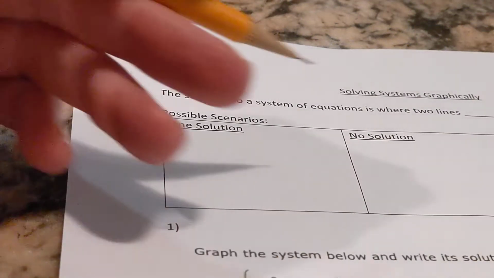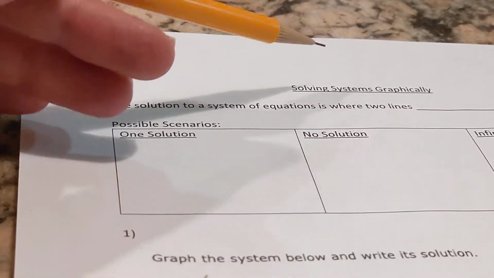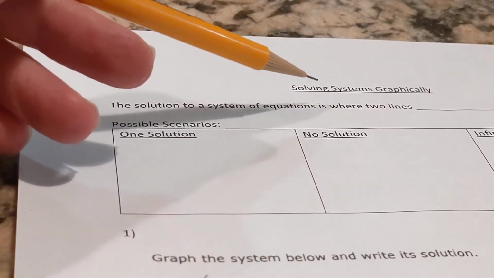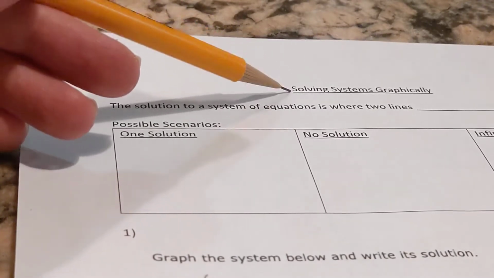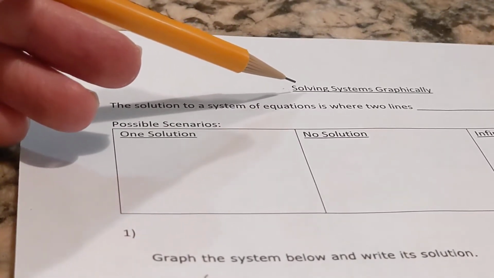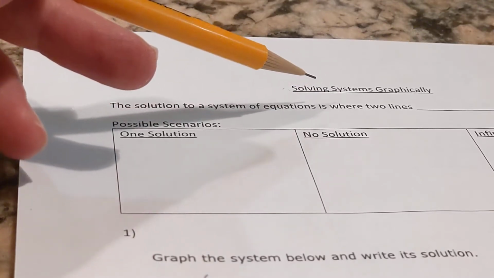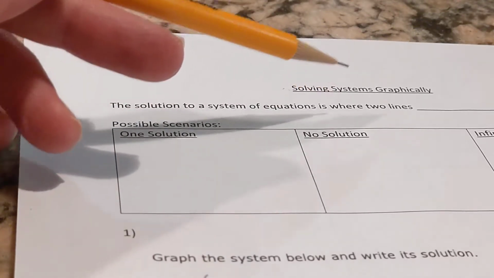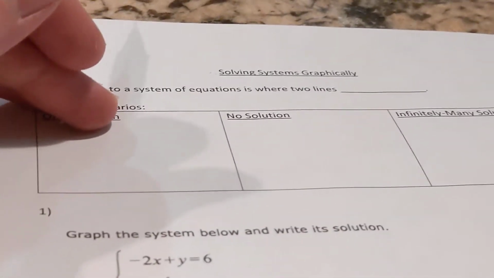Okay, so in this lesson, we're going to learn how to solve a system of equations graphically. Graphing is one of several different ways we're going to learn how to solve a system of equations. In the first lesson on systems of equations, we just checked if points were solutions or not, so we didn't actually solve them. Okay, well, let's get started.